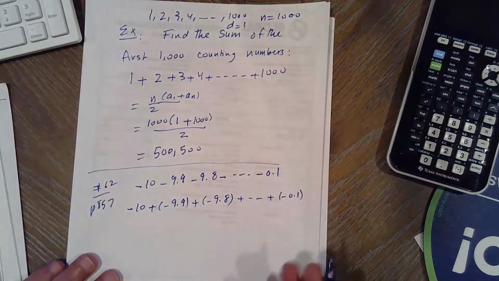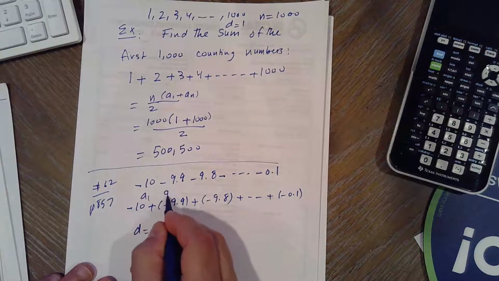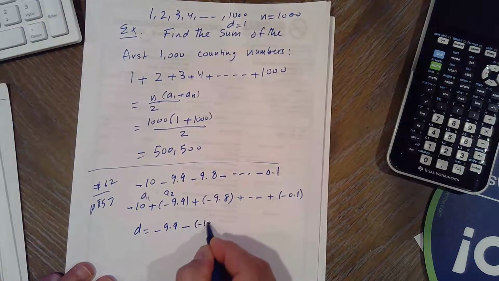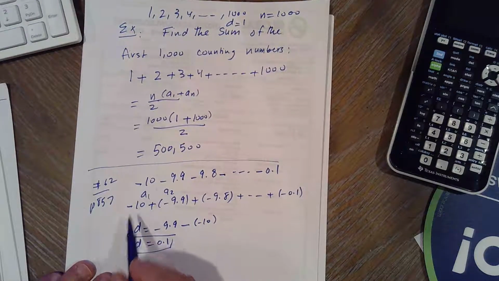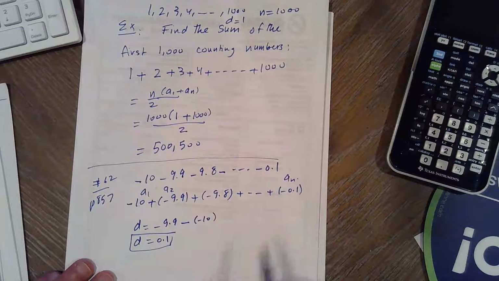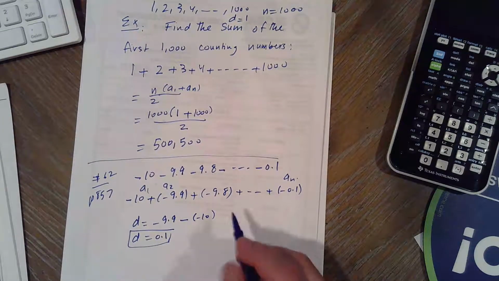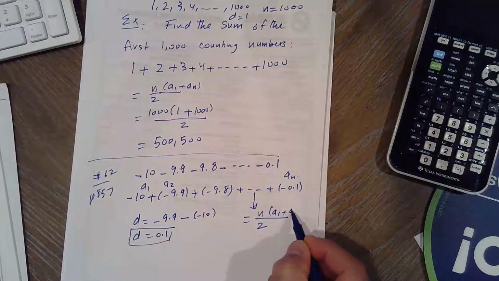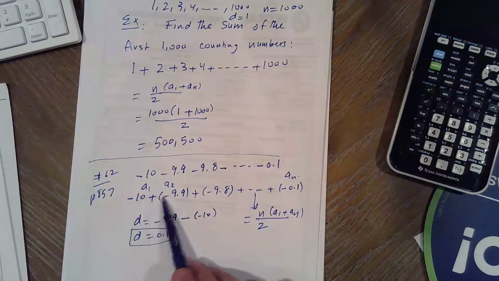This is an arithmetic sequence. The common difference obviously is a2 minus a1, negative 9.9 minus negative 10, which is 0.1. The first term is that, the last term is that, but how many terms do we have? We don't know. We have to find how many terms, because the sum equals n over 2 times a1 plus an. We have a1, we have an, we need n. How many terms are there?